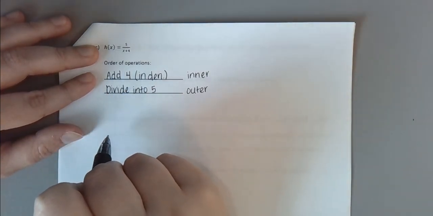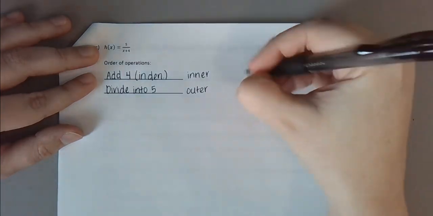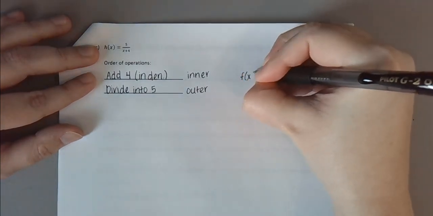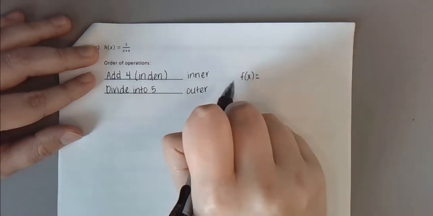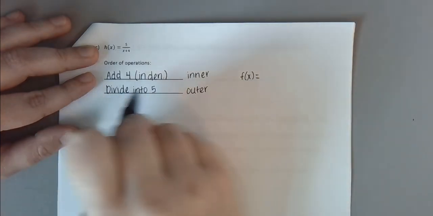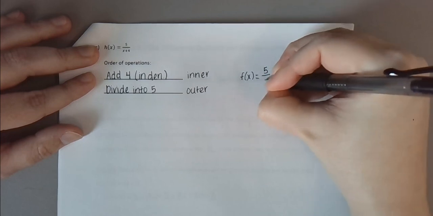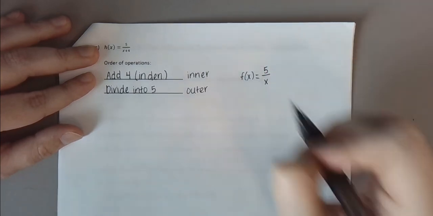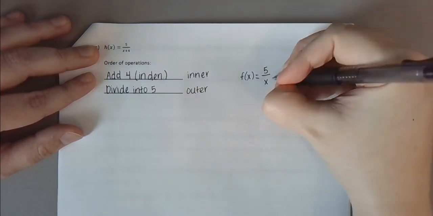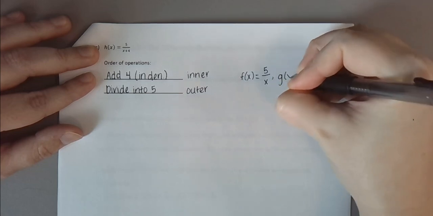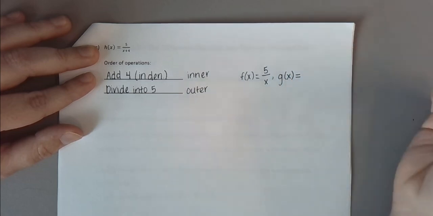So if we only have 2 operations, that means there's only one way to decompose the function, because there's only one thing that's inner, there's only one thing that's outer. So in this case, our outer function takes an input and divides it into 5. So it would take our input x and divide it into 5. Well, if that's the outer function, the inner function needs to include whatever operations are left.